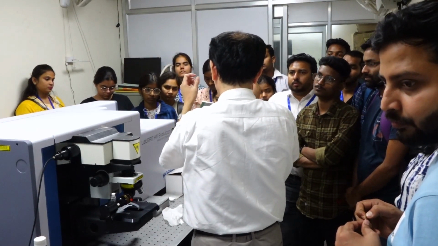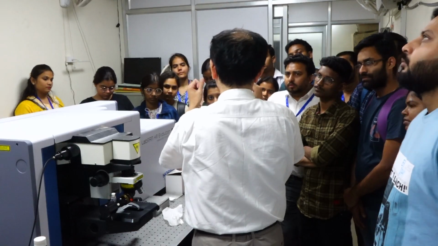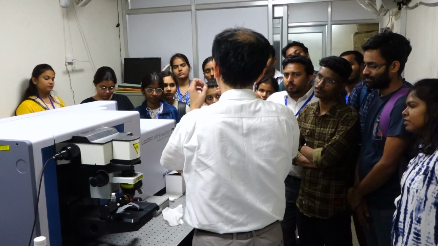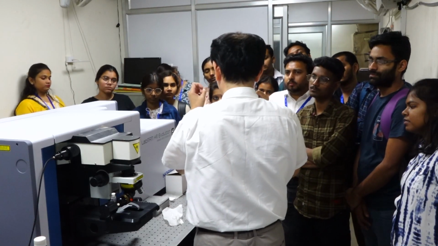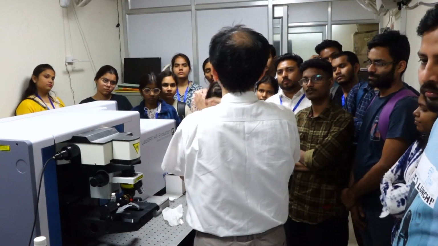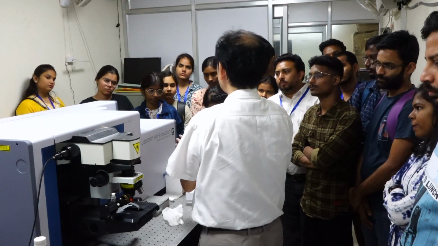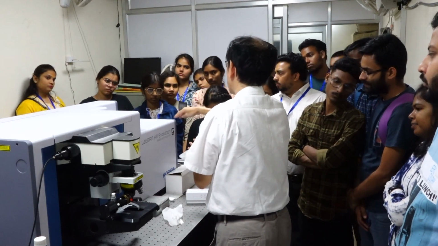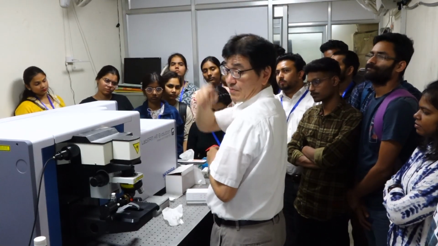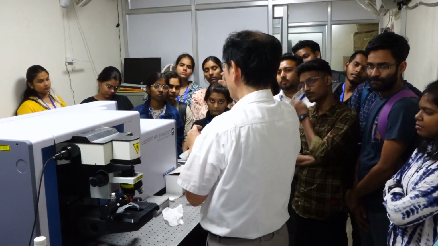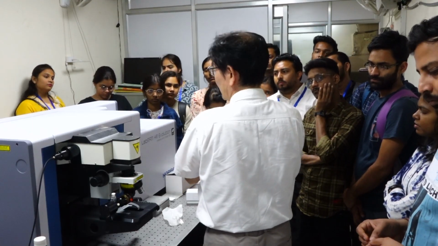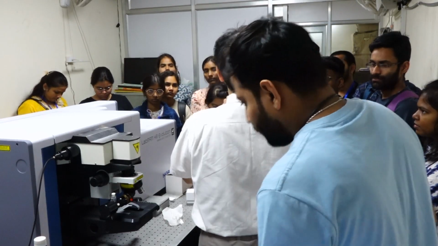So the conversion efficiency is less than 100%. The best value may be 80 or 85%. So not 100%, but anyway, it's high enough to convert photon information to electron information. Then the accumulated charge is counted and transferred to the PC, and it appears as an intensity at each wavelength. This is the spectrum. Okay. Is there any question?